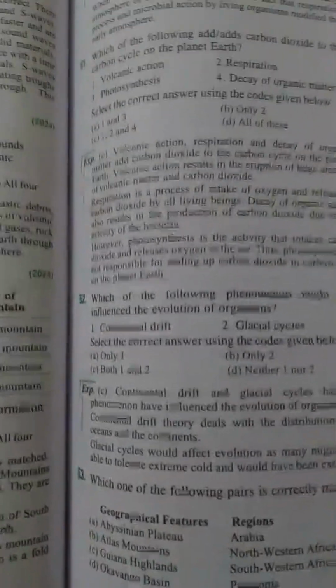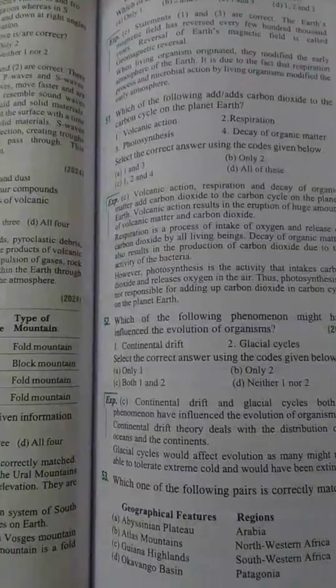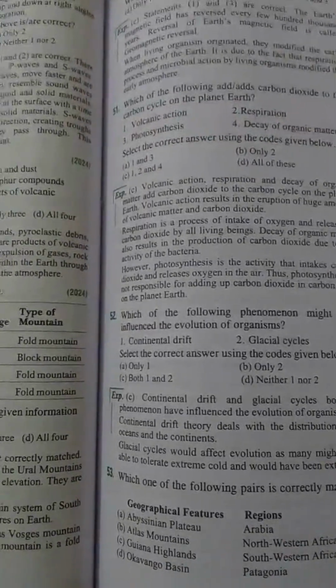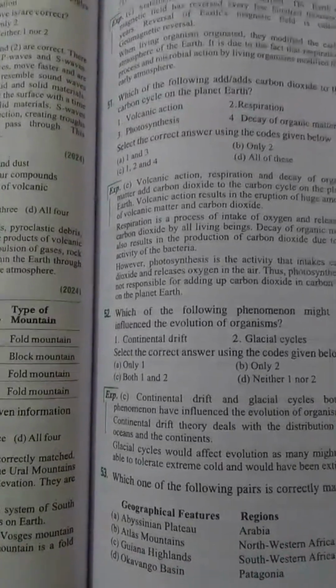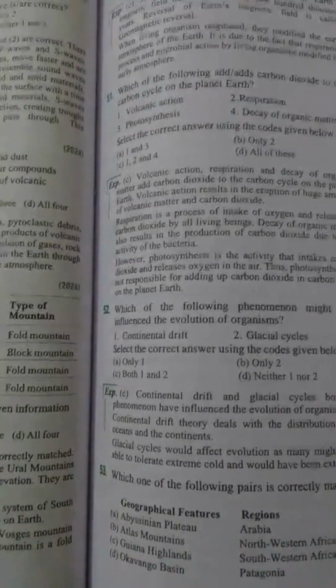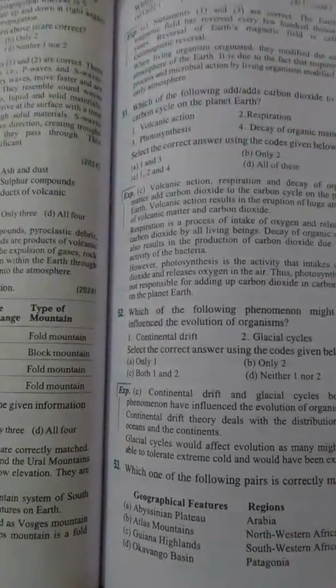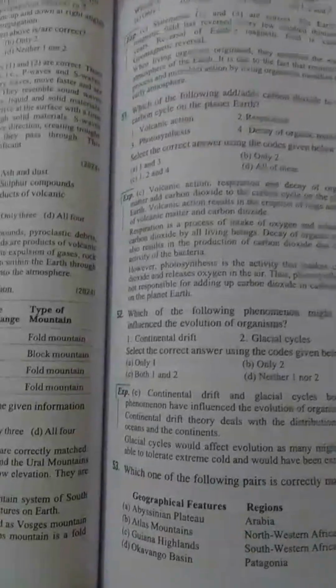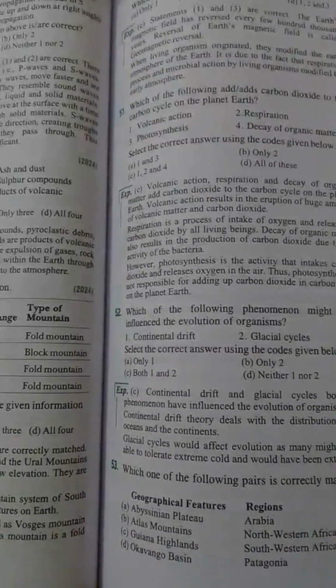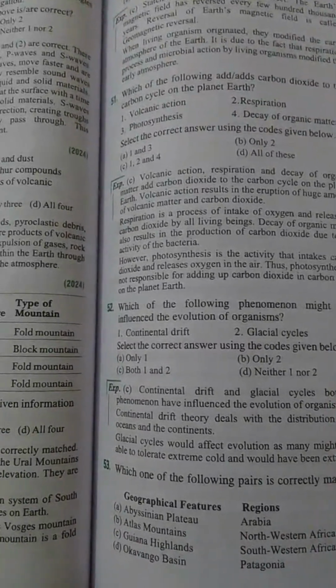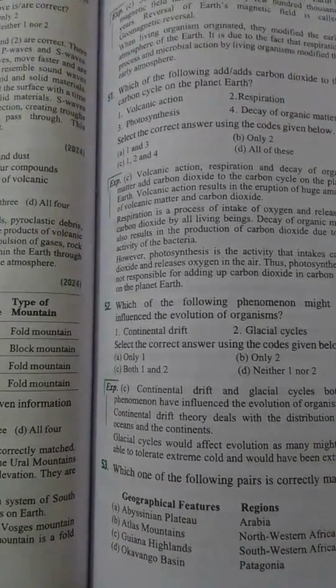Respiration is the process of intake of oxygen and release of carbon dioxide by all living beings. Decay of organic matter also results in production of carbon dioxide due to the activity of bacteria. However, photosynthesis is the activity that intakes carbon dioxide and releases oxygen. Thus, photosynthesis is not responsible for adding carbon dioxide in the carbon cycle on the planet Earth.